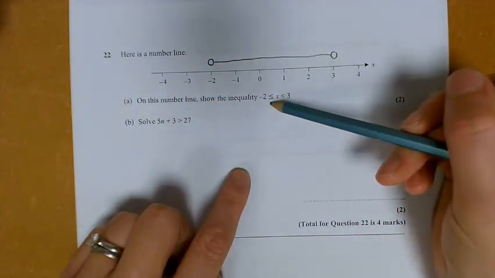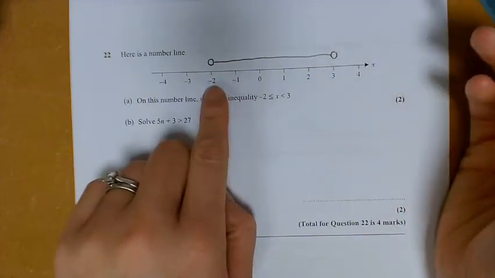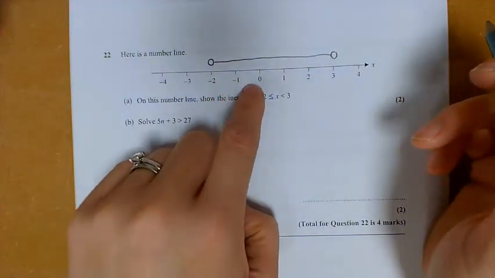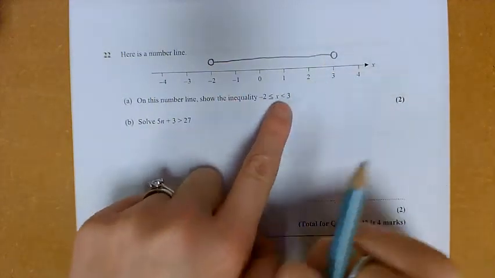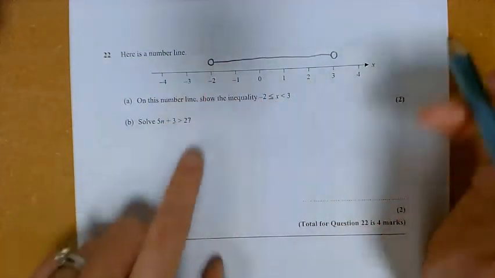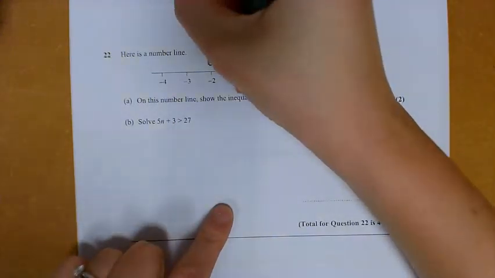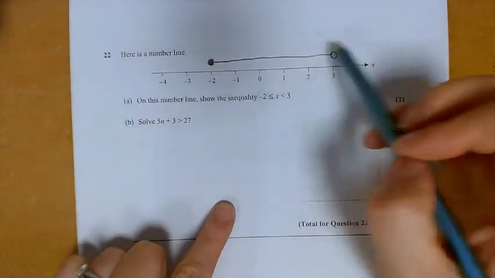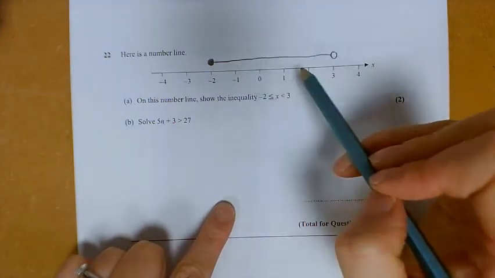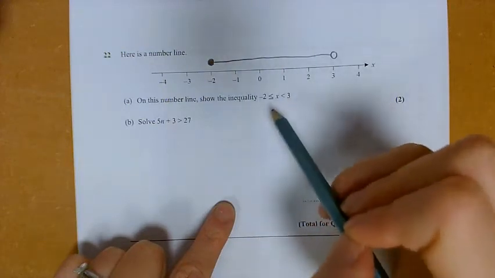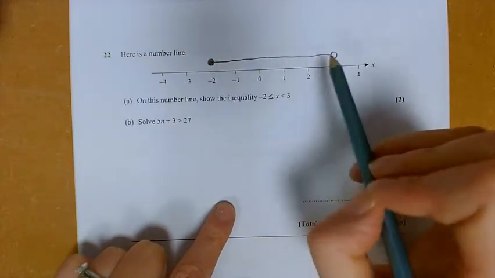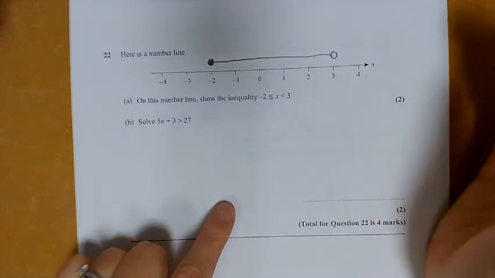Now, it's equal to the -2, so that means we can actually have -2. We can have -1, 0, 1, and 2. We can't have 3 because it doesn't equal 3, but it does equal -2. And the way we show that is we colour it in. Now, I was taught at school to imagine a little man on the line, and he's got a pen. And if he can reach it to colour it in, then it's equal to it. And that helped me remember that if it's equal to, we colour it in, and if it's not equal to, we leave it blank.